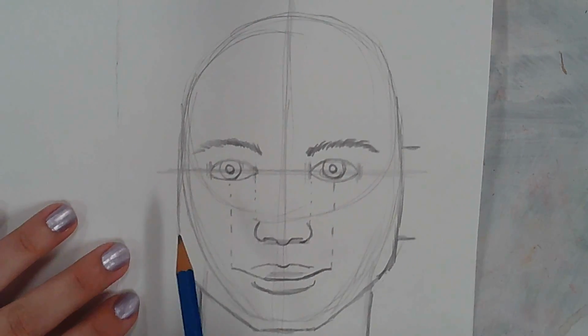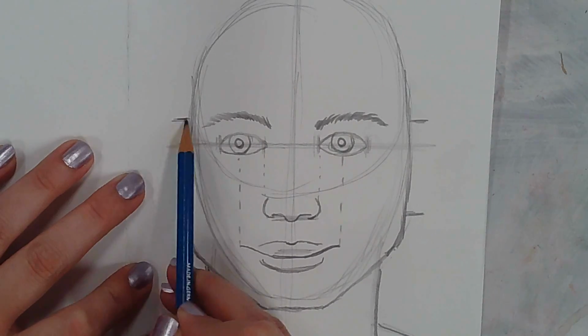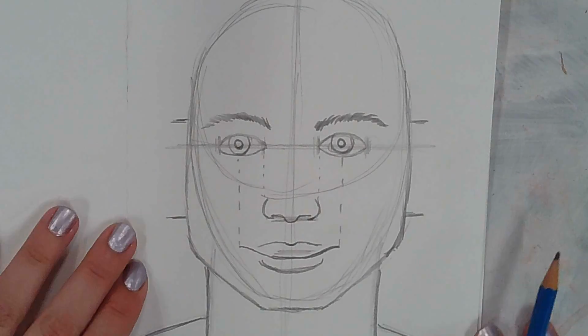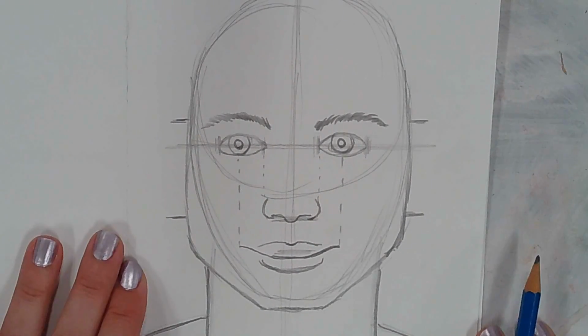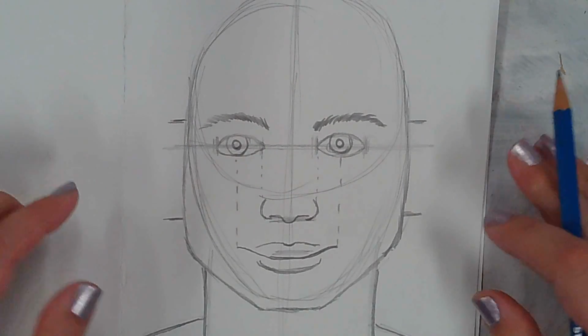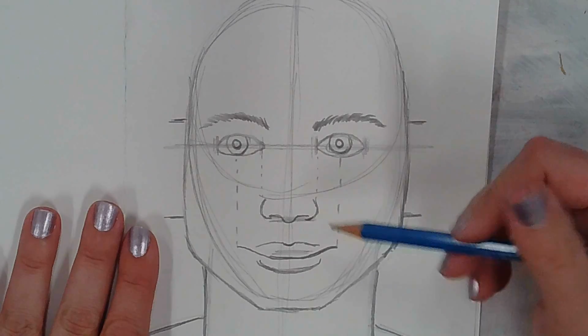So let's go ahead and get that going on over here on the other side. The top of the ear lining up with the eyebrow, the bottom of the ear lining up with the bottom of the nose. Now this again varies from person to person. Sometimes they're a little lower, a little higher, they're tilted. All of those things are normal, but a good rule of thumb is this is about how big they are.